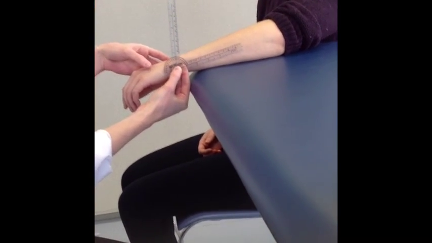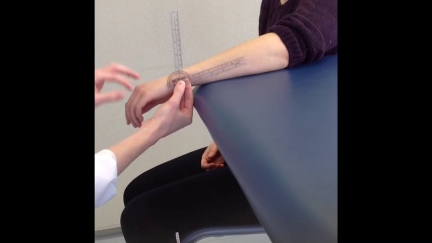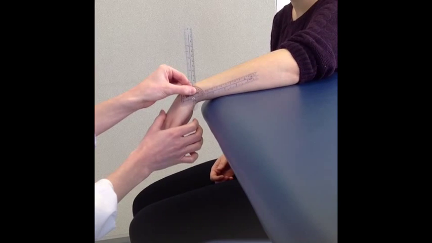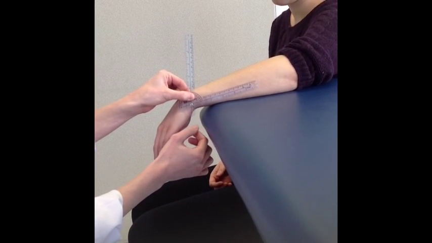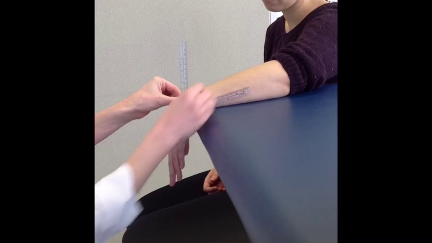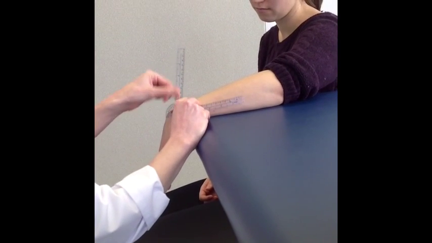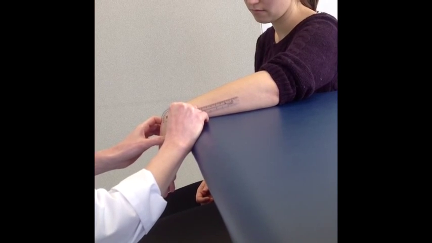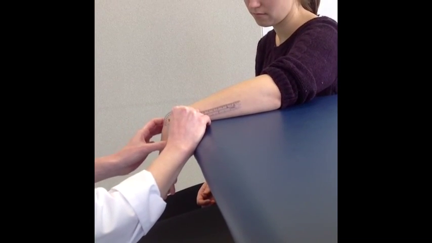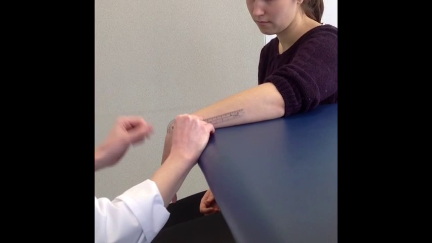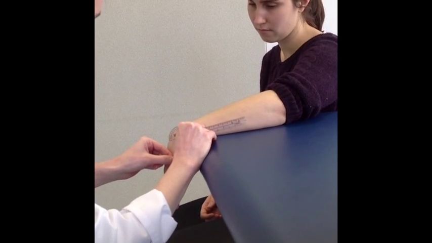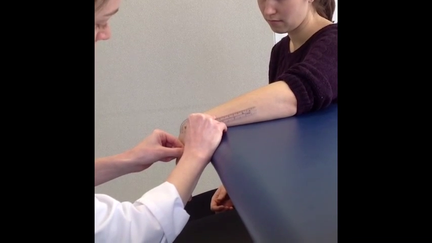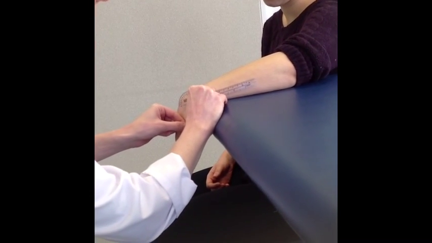For active range of motion, you're just going to ask the patient to bend their wrist down toward the ground. Make sure they're going as far as they can into that motion. You just bend all the way. Perfect. And we're going to line up the moving arm with the fifth metacarpal, and make sure you're lining it up with the bone and not the hypothenar eminence in the soft tissue there. So lining it up here. It reads at about 70 degrees.